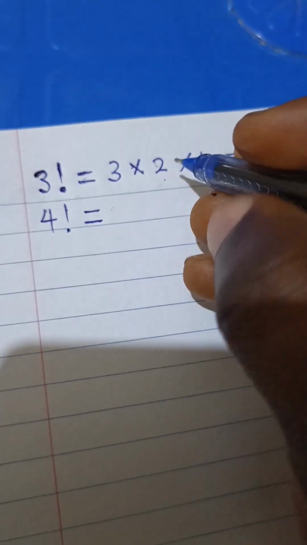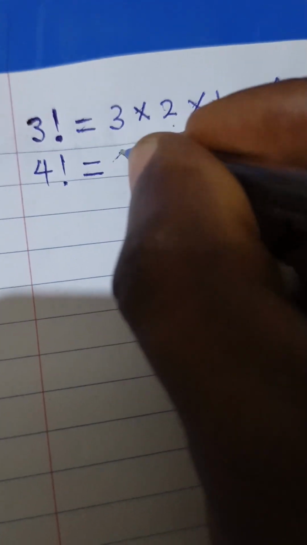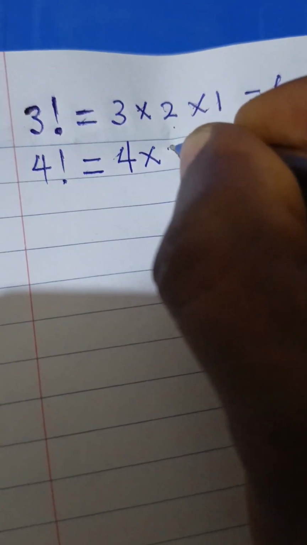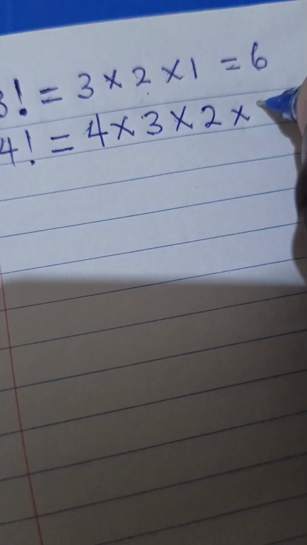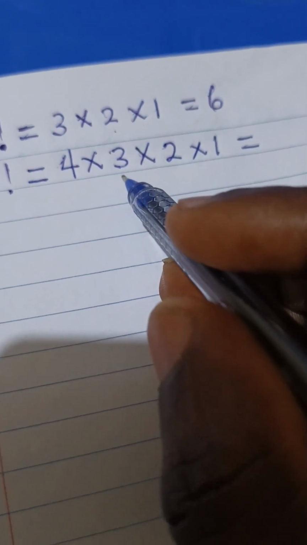4 factorial will mean we are multiplying all the integers below 4 up to 1. 4 by the next lower integer, 3, by the next lower integer, 2, by the next lower integer, 1. And that gives us 4 by 3, 12, by 2, 24, by 1, 24.